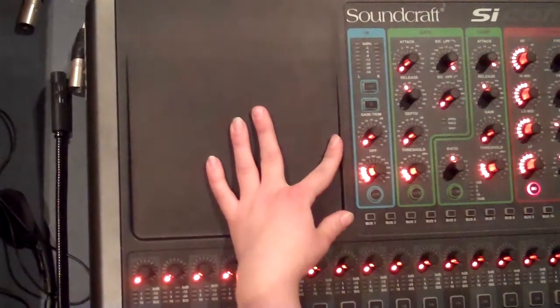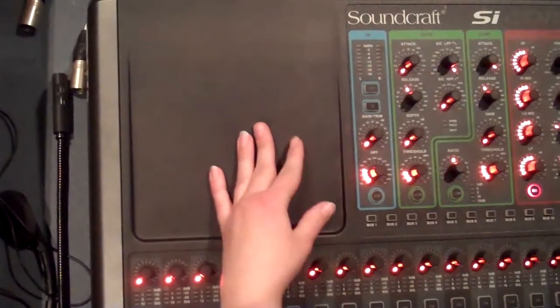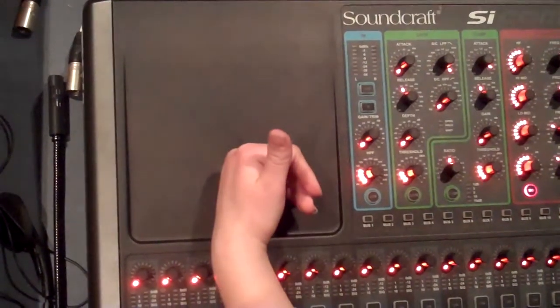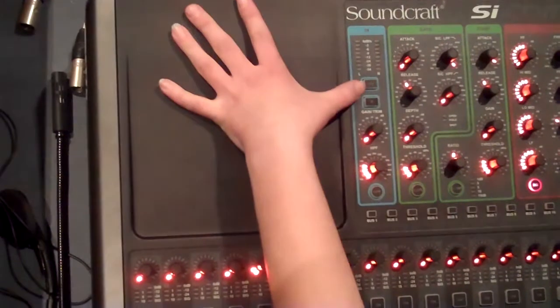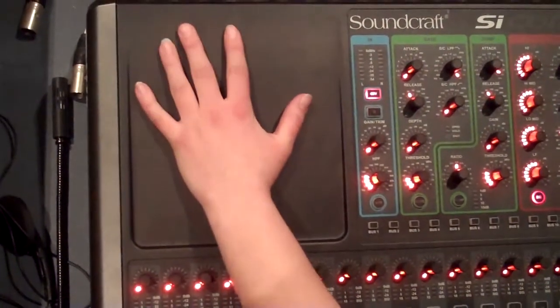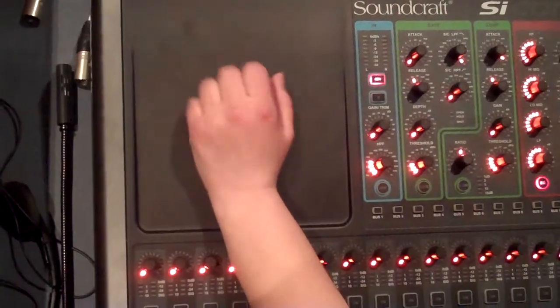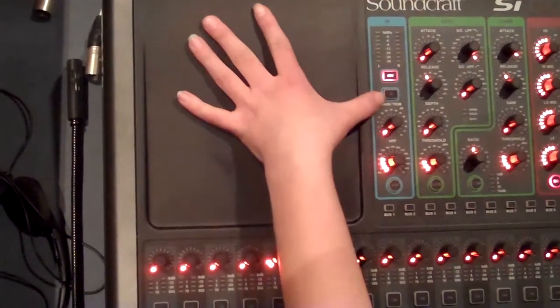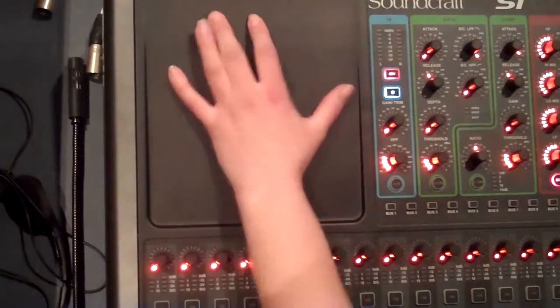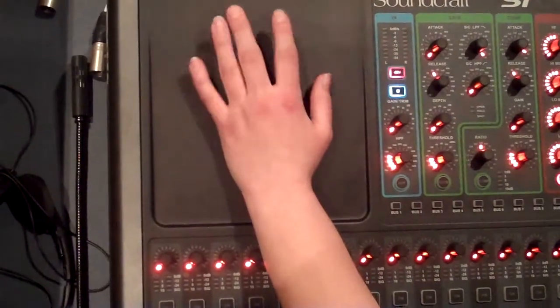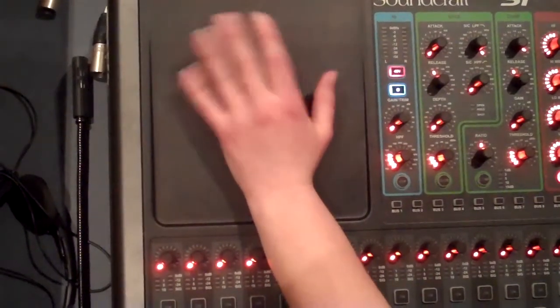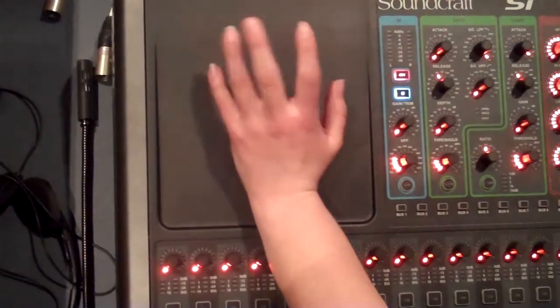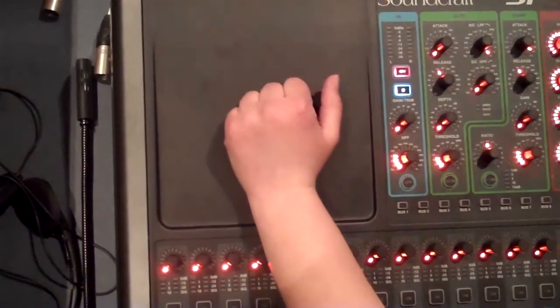First component up here is the blue section, which corresponds with the incoming signal to the board. The first button up here at the top is our phantom power, which we usually use with our condenser mics and our podium microphones. The second button here is the phase button, which we usually use when we have microphones in close proximity to each other, mainly when we are miking a drum set.